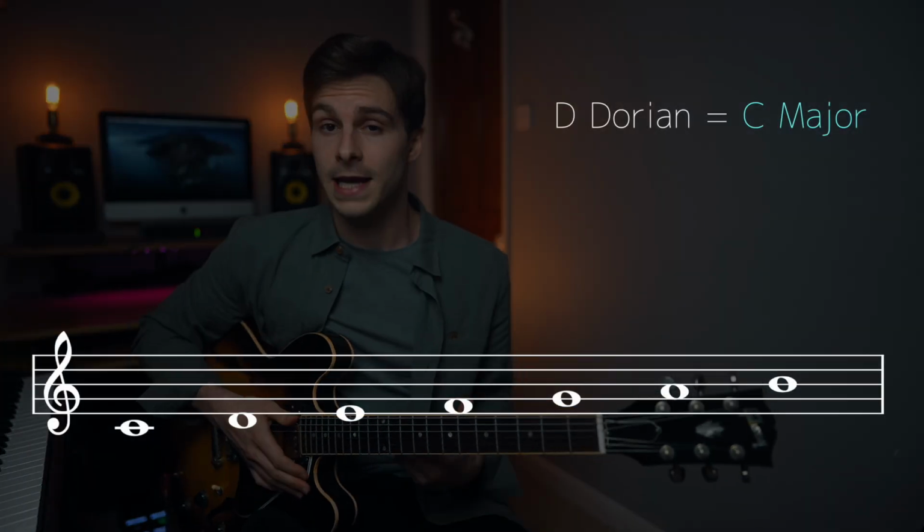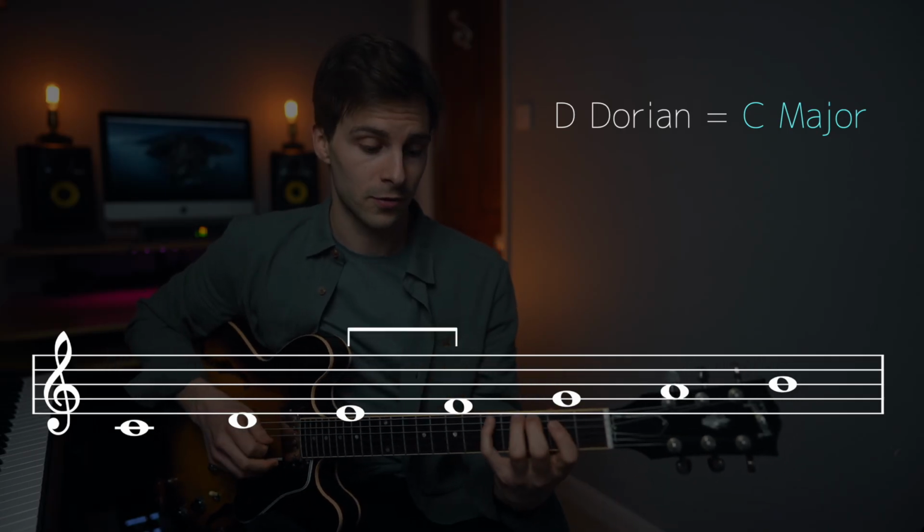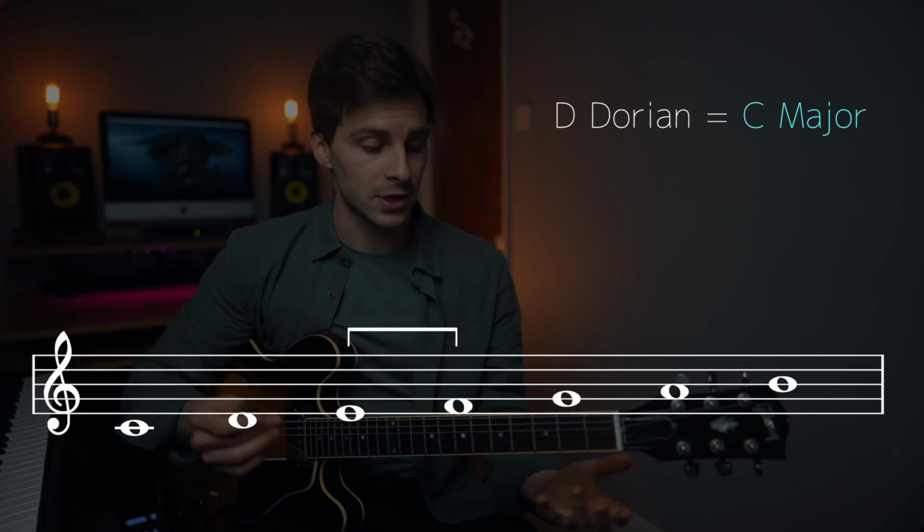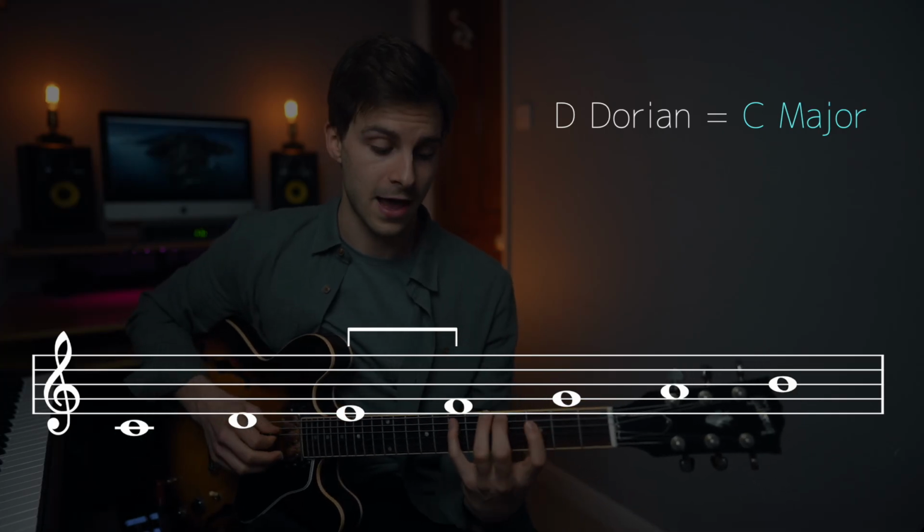Starting with an easy one, let's first take D Dorian. So as we know, this is a minor scale and harmonized as a 4-note 7th chord, we get D minor 7. The parent scale for D Dorian is C major, and we know that one of the semitone clusters is between the 3rd and the 4th of that parent scale. So this would be the notes E and F. With this knowledge, we can now find a way to voice this cluster within our D minor chord.